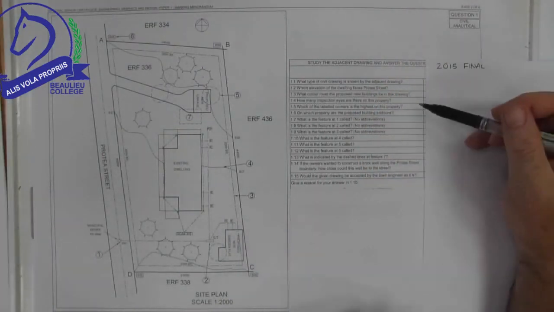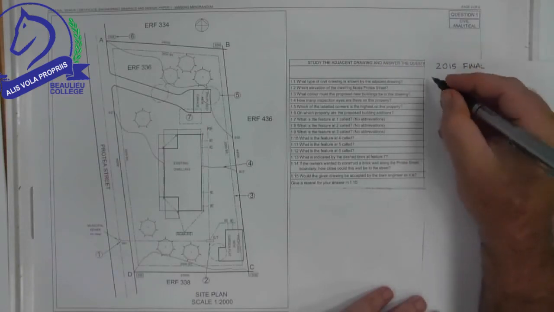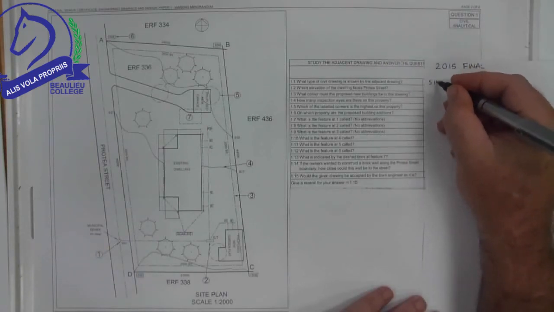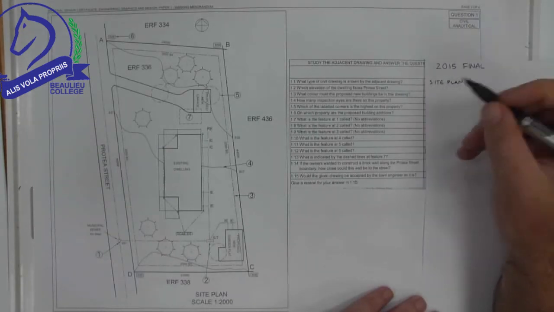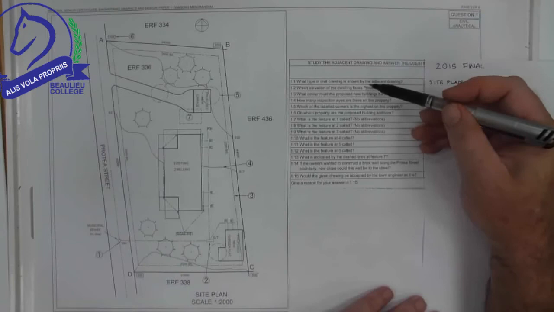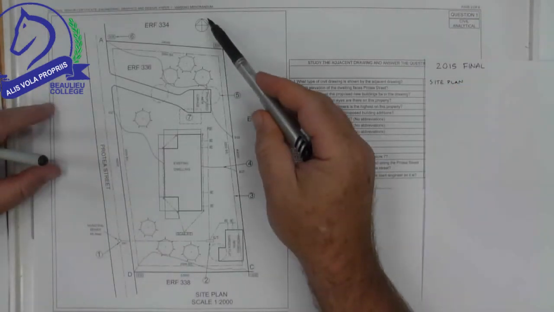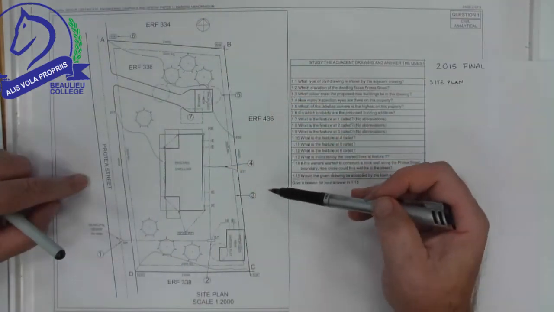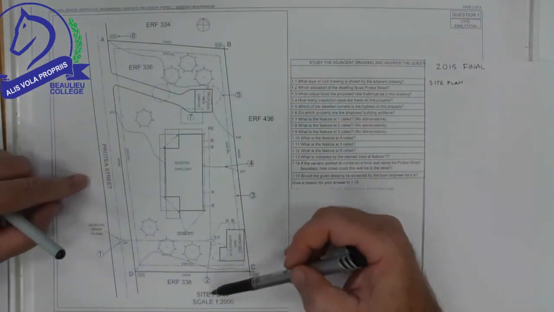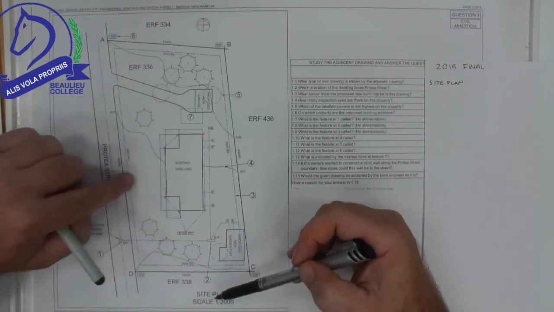Now I'm going to go through my questions. What type of civil drawing is shown? We've covered that already. It's a site plan. Which elevation of the drawing faces Protea Street? So there we go. Here is north. So if this is north, this is west, east, south. So if you were standing here, it's the west elevation.